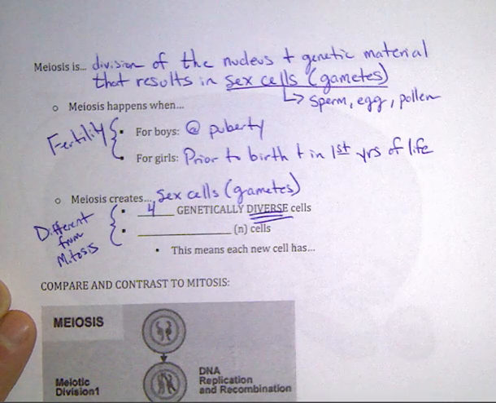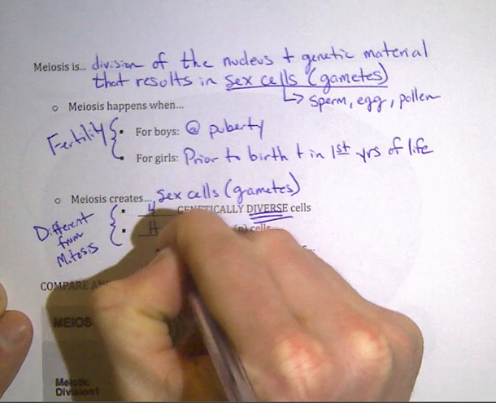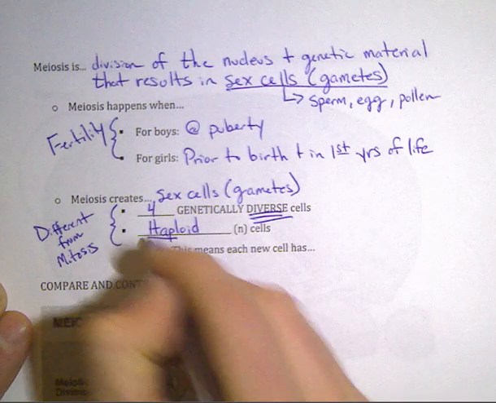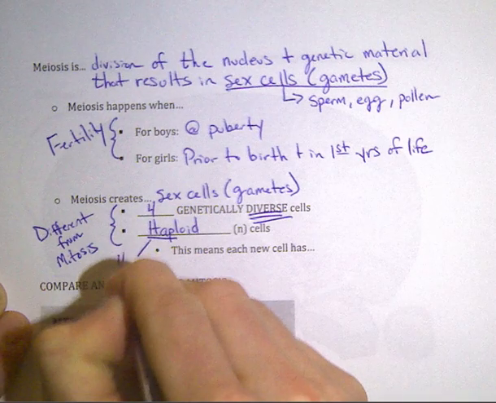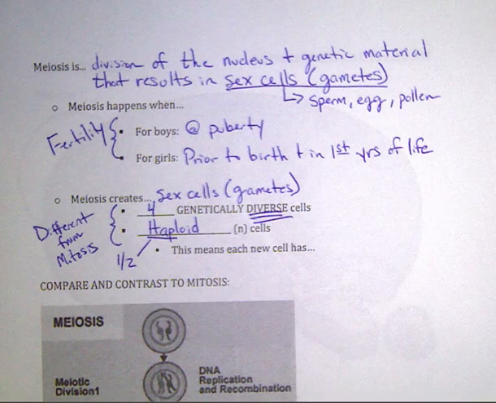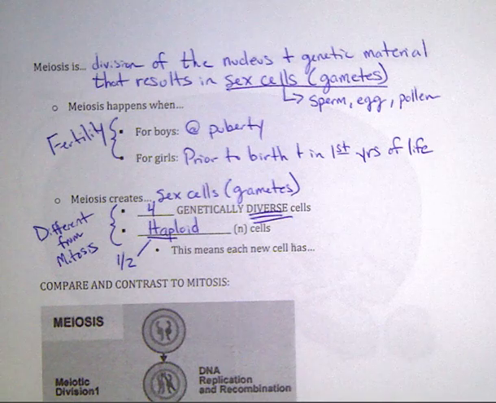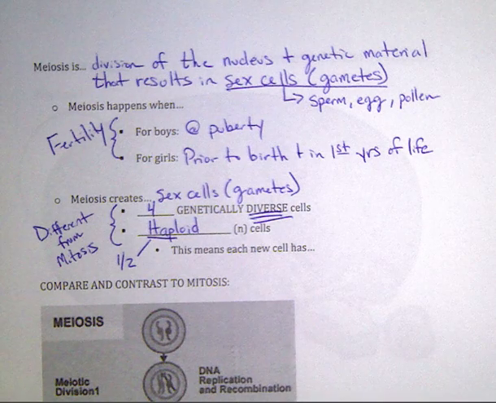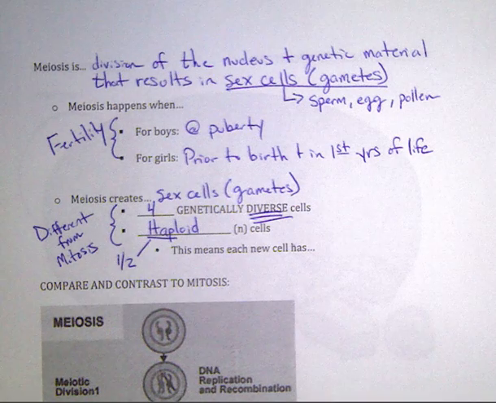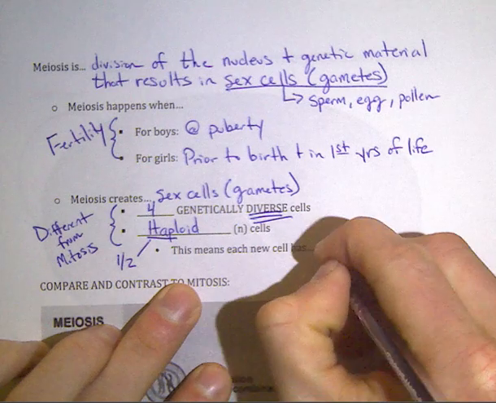Major difference. These cells are also what we call haploid. The prefix hap means half. Okay, in these cells, the result is 4 cells that have 1 copy of each chromosome.